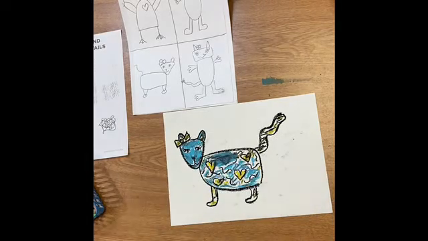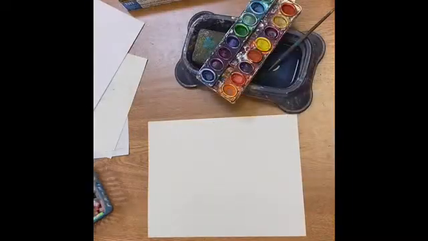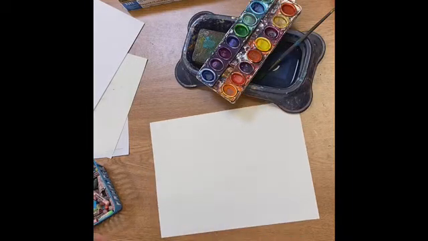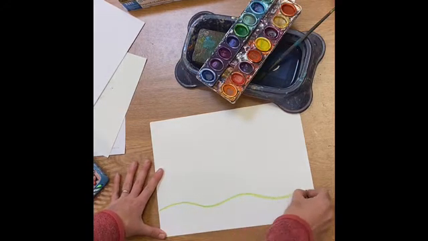All right, now my imaginary friend is all colored. Next time I see you, we're gonna make him a land to live in. All right, now I'm making my imaginary friend's land. My imaginary friend's job was to make me feel happier when I'm a little sad.